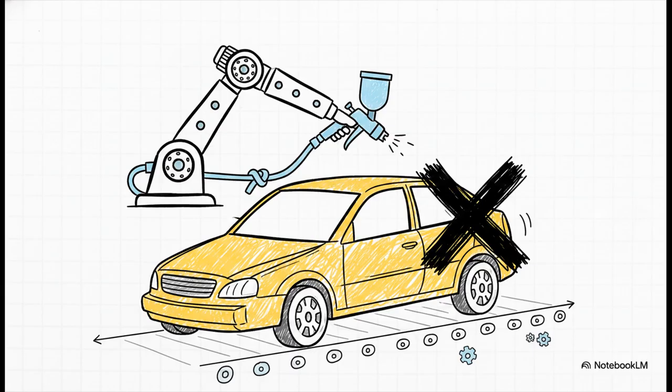You simply cannot paint the car before the chassis is actually built, right? It's impossible. If instruction B needs the mathematical result from instruction A, well, instruction B cannot start until instruction A is completely finished. It is a hard, physical limitation baked right into the program's logic.